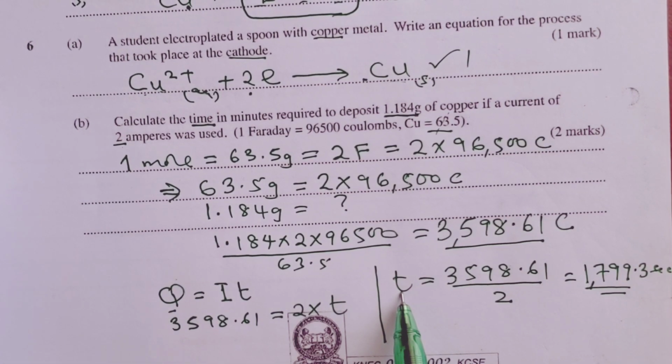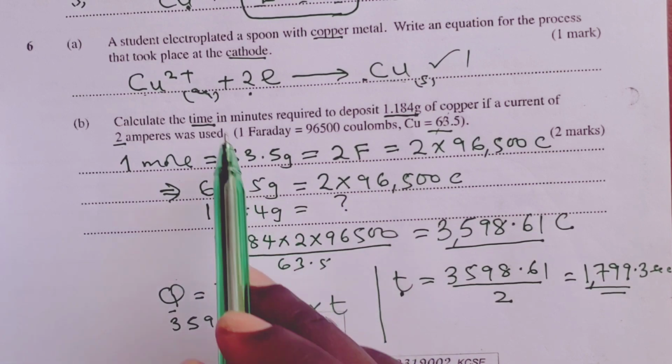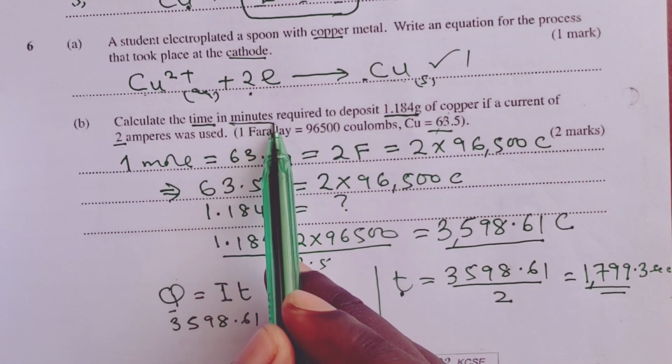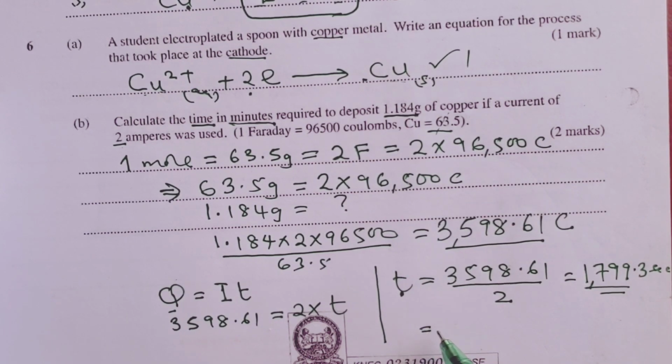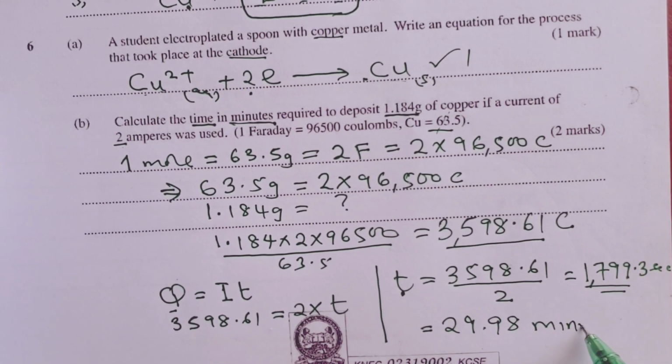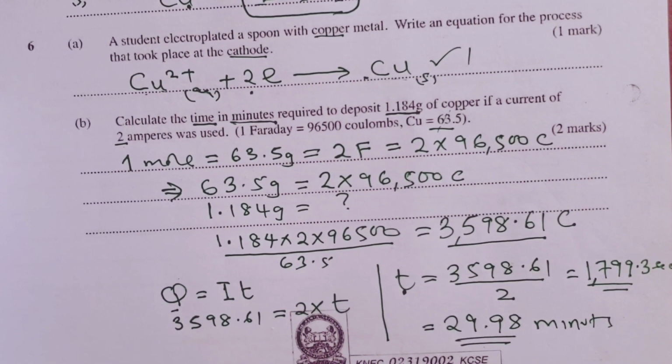If you look at our question, we are told to calculate the time in minutes. So for time in minutes, we will need to divide this by 60, and that would be equivalent to 29.98 minutes for us to score the 2 marks.